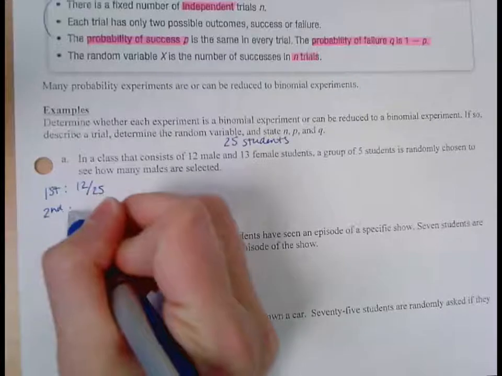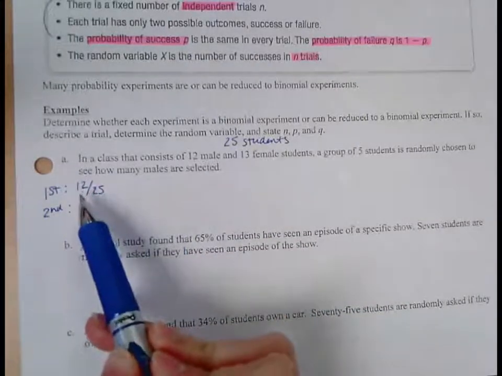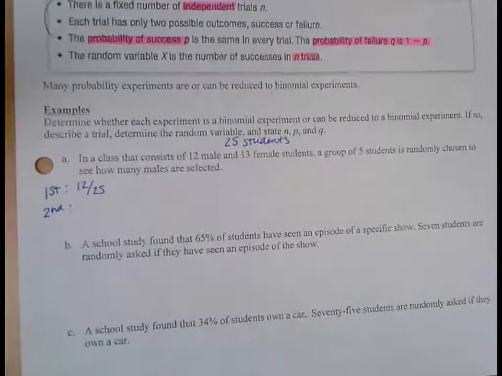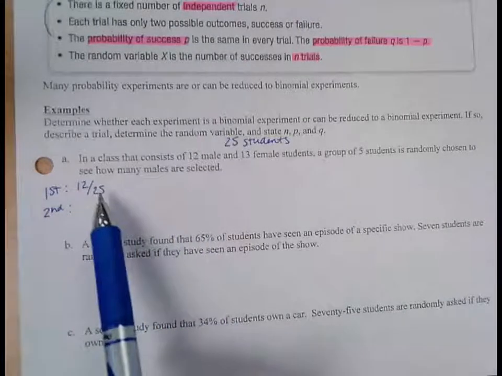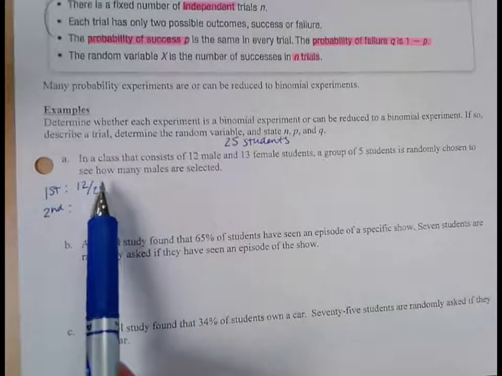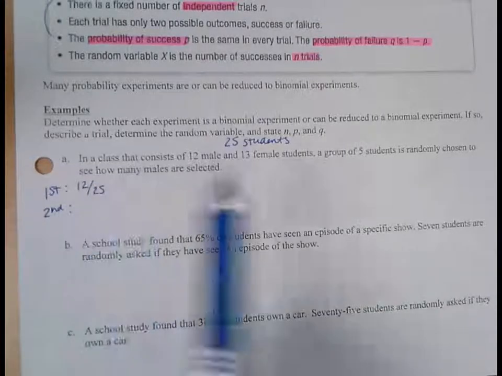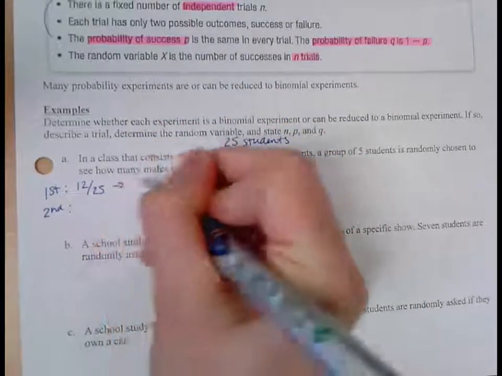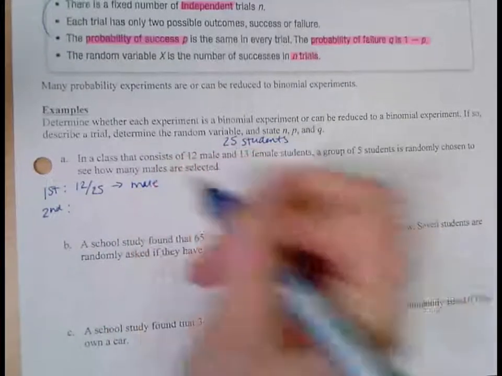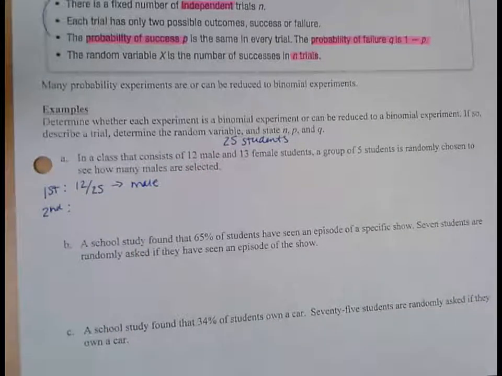So here's what you have to think then: is the probability of choosing a male student 12 out of 25 for all 5 trials? So let's say that first student I chose ends up being a male. Okay, so yes, the probability was 12 out of 25, and yes, the student that was chosen was a male.